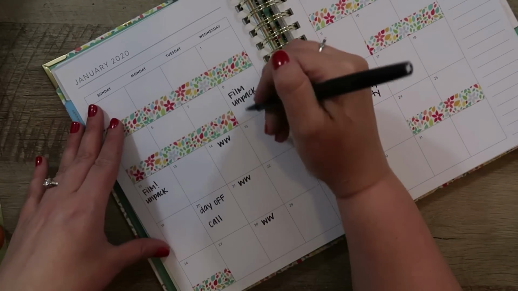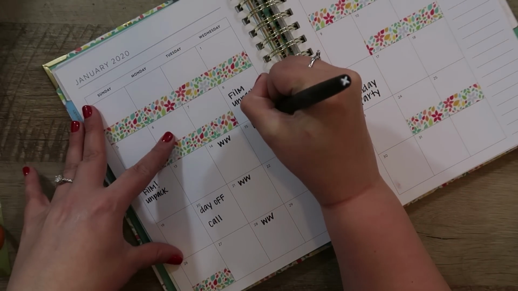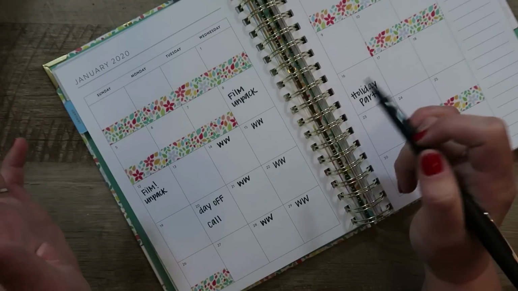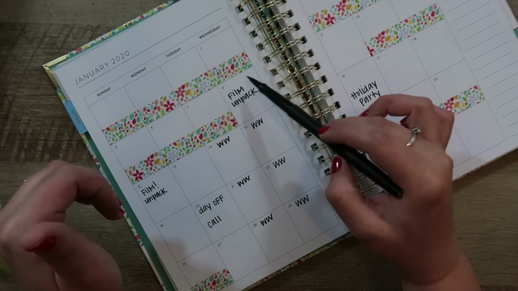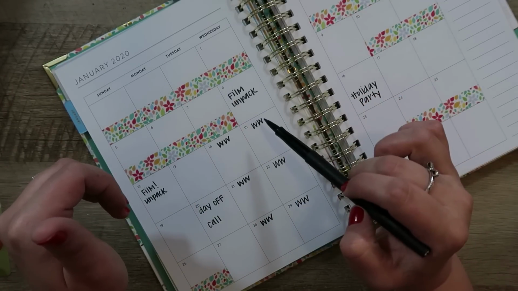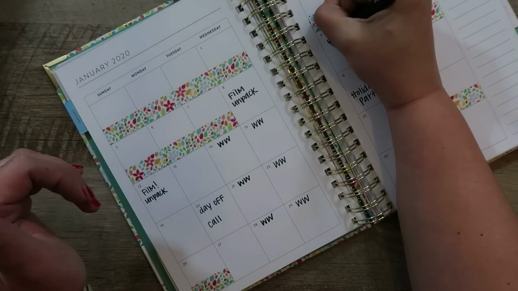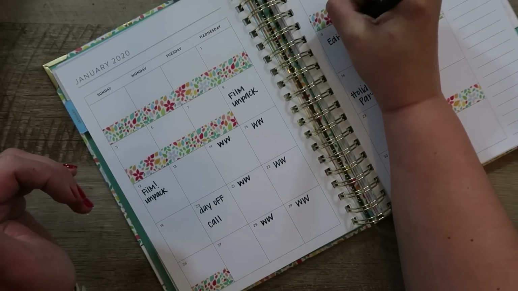Oh, wedding Wednesdays. Oh, I'm gonna put W's here too. So one of the things I'm doing is wedding Wednesdays, where I'm spending a couple hours each Wednesday to work on the wedding. I'm not gonna do it this day because I know that I'm gonna need to film and unpack as soon as I get home. And then same thing here, I'm just gonna need to edit. So we're just gonna go ahead and put that there.